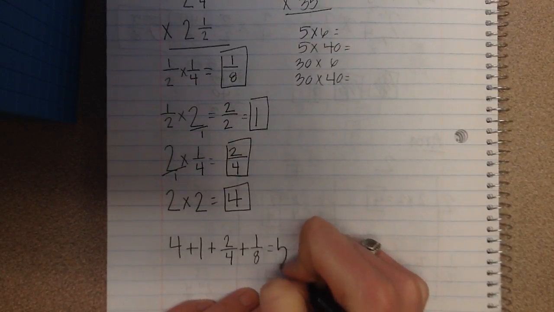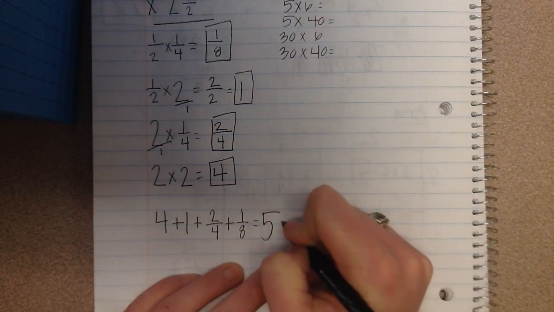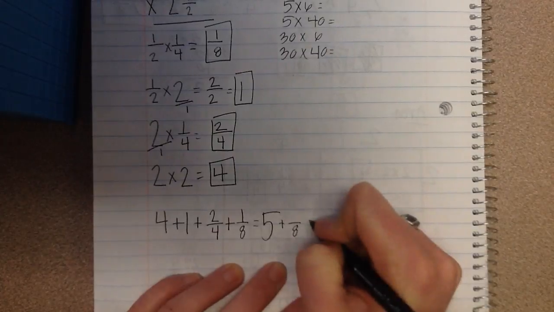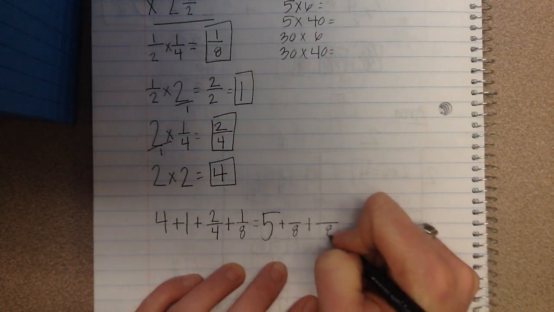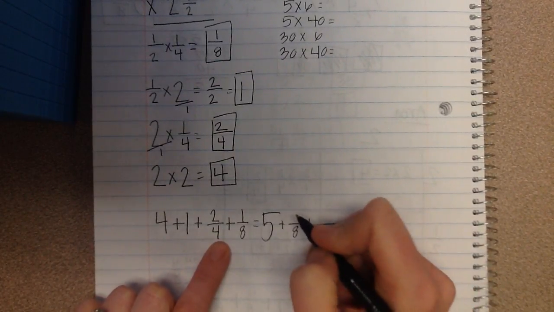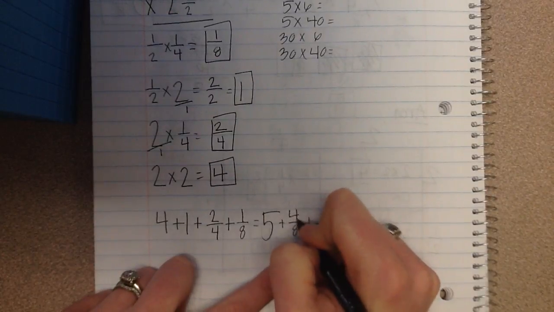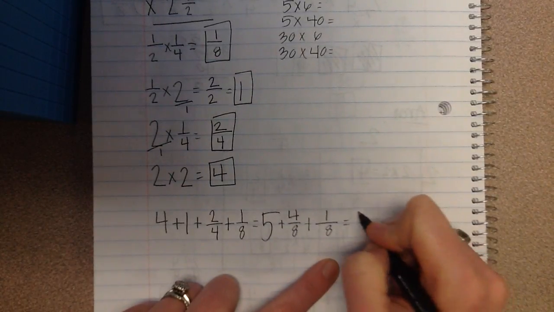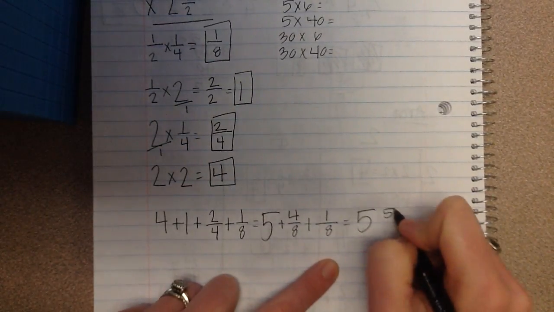I know I'm going to get 5 plus something over 8 plus something over 8. How did 4 get to 8? Times 2. So 2 times 2 equals 4, and that's 1. And I get 5 and 5/8.